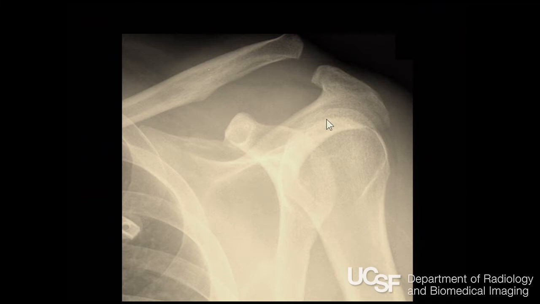There are AC separations: first degree, second degree, third degree, fourth degree, fifth degree, sixth degree. There are 6 degrees of separation. Kevin Bacon has absolutely nothing to do with this. The first degree is it just hurts. The second degree, you've disrupted the acromioclavicular ligaments. The third degree, you've disrupted the coracoclavicular ligaments.